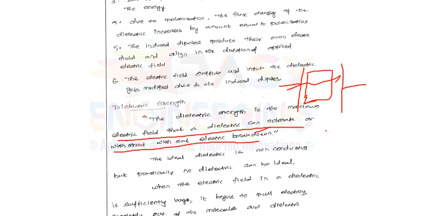Ideal dielectric, theoretically, a dielectric material is a non-conducting material, but practically no dielectric can be ideal, because there is a possibility of a small amount of conduction. That is because of the impurities present, the cracks present, and the molecular misalignments inside; plenty of factors are there.